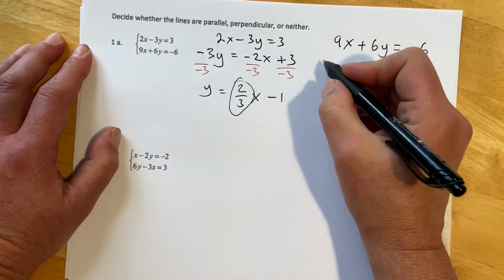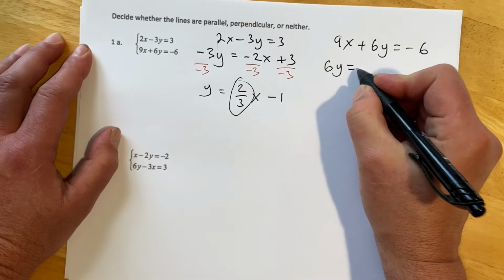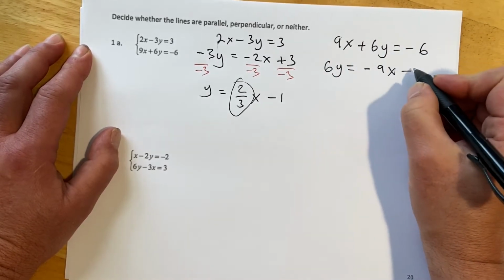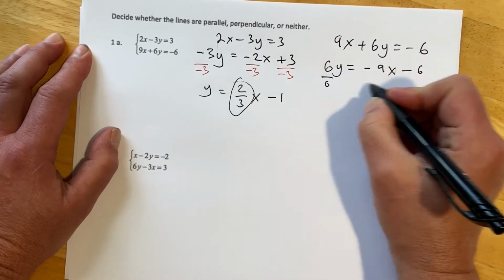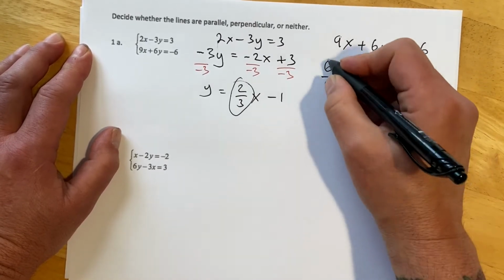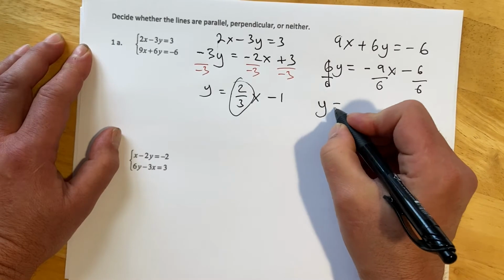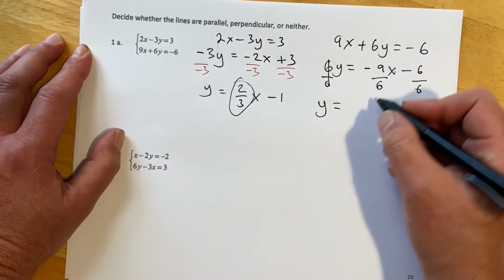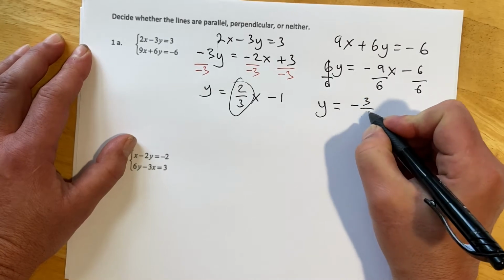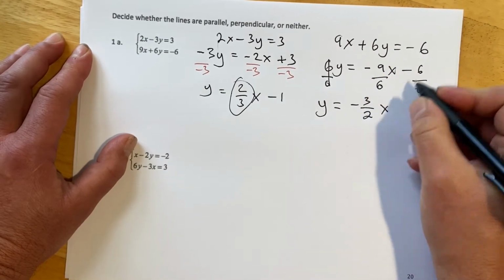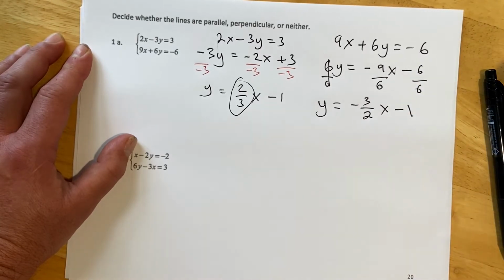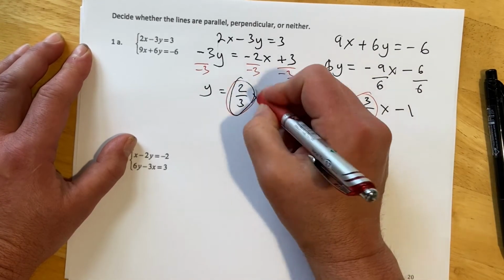I'll bring the x over, and I got 6y equals -9x because I'm subtracting. And then dividing everything by 6, this will give us y equals -9/6, which is the same thing as -3/2 x, and then -1. And again, we don't really care about the intercept.